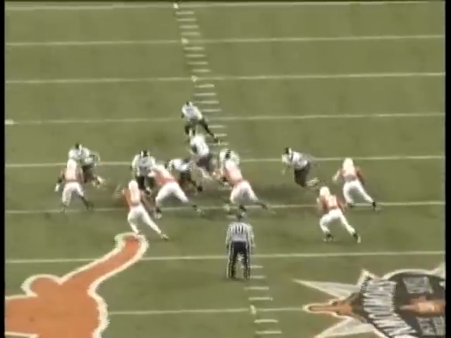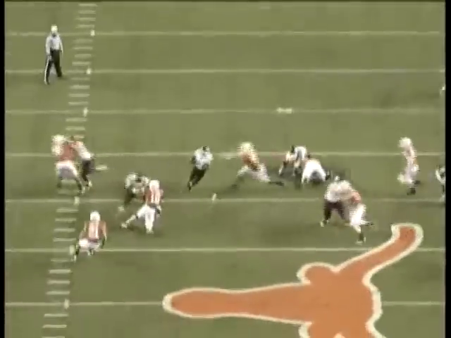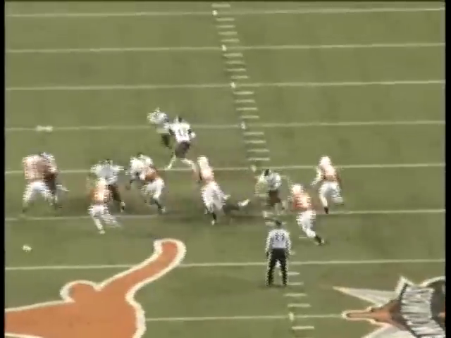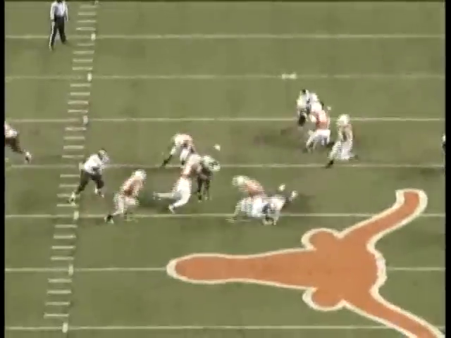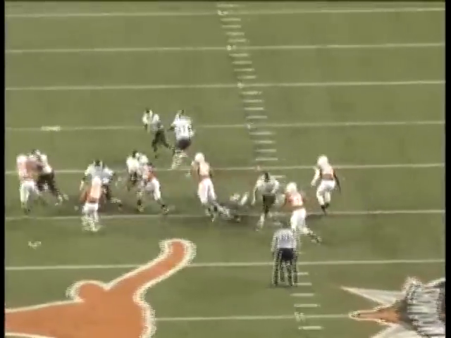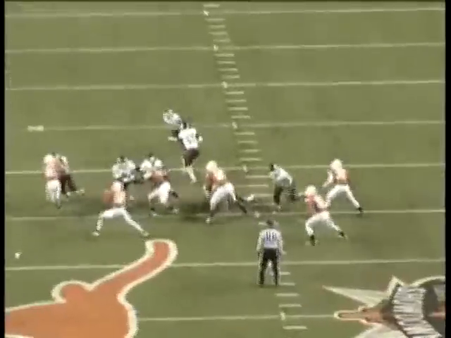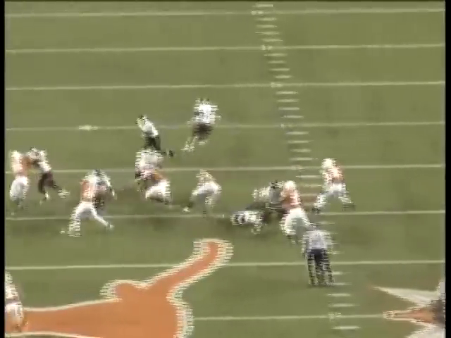Now, what he does incorrectly is this. Watch him bring his right hand into the block. Don't bring your play side hand into that block right there. Because once you square the guy up like that, now the guy continues to work back across your face, and you lose leverage on him.